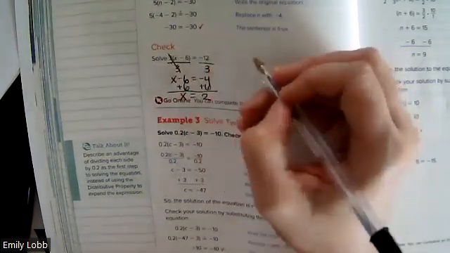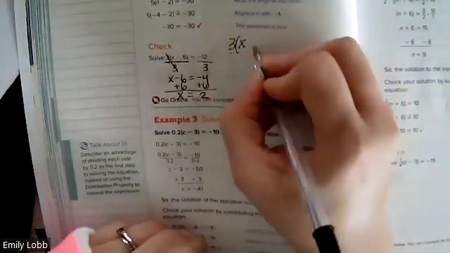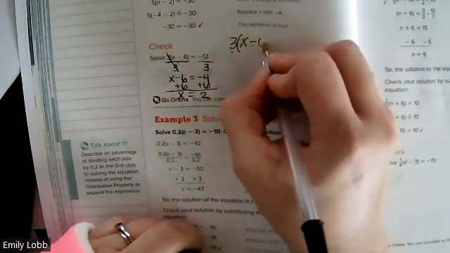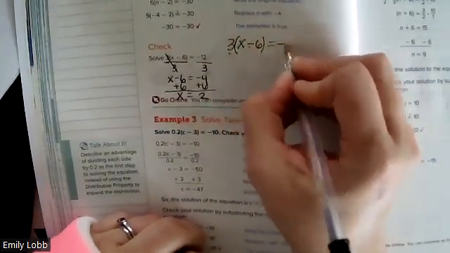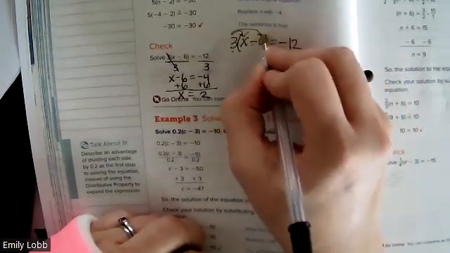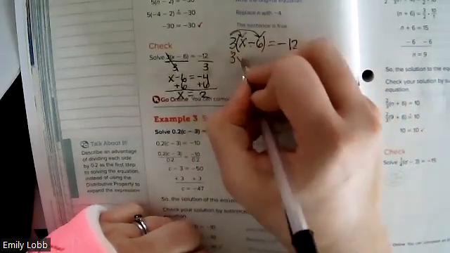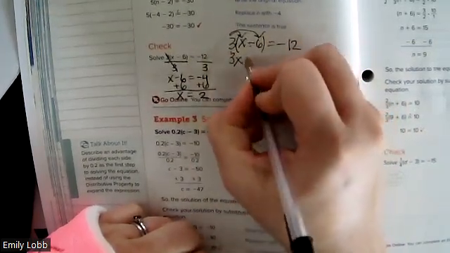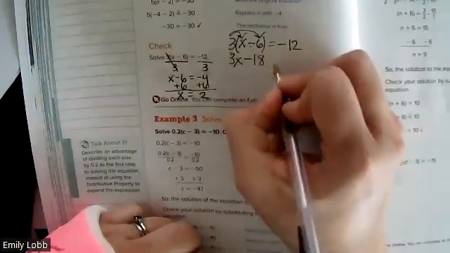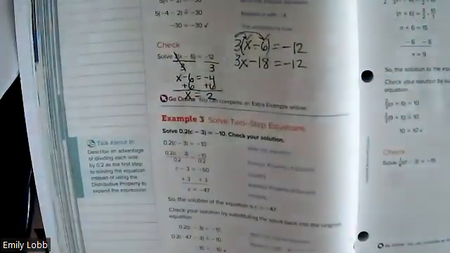All right, 3 times the quantity of x minus 6, we'll start from the beginning, equals negative 12. So I would distribute. What's 3 times x? 3x. What's 3 times negative 6? Negative 18. All right, what do I do first?